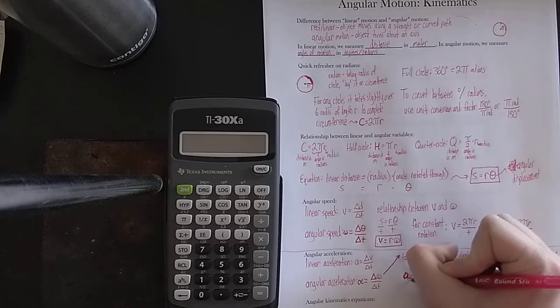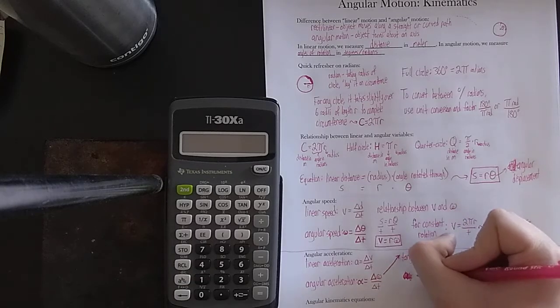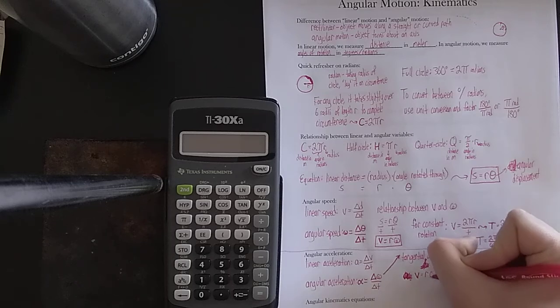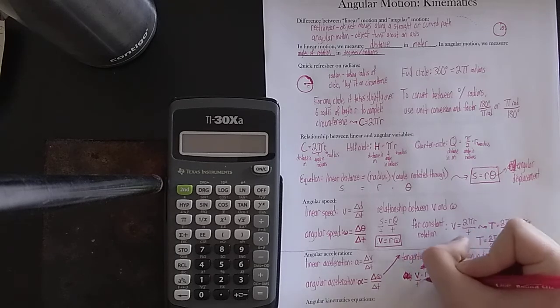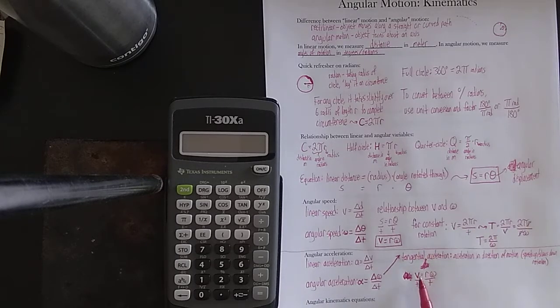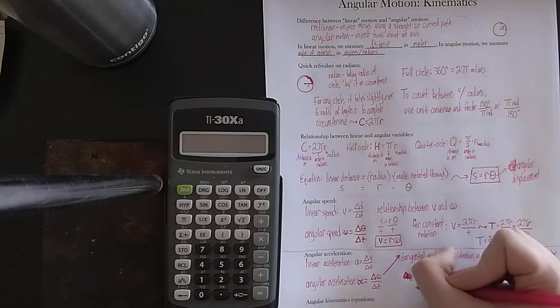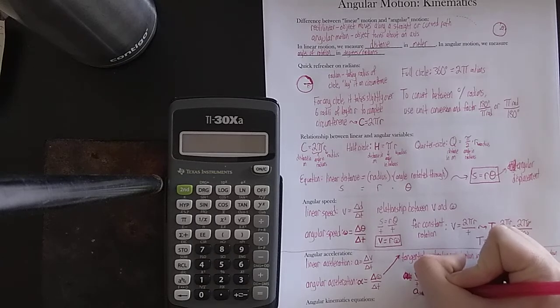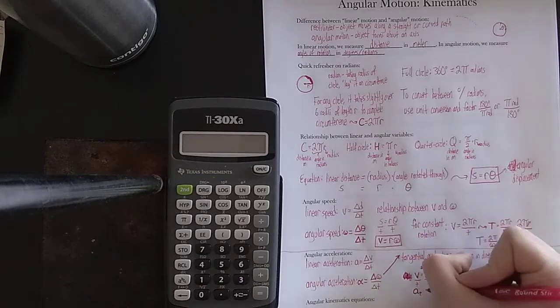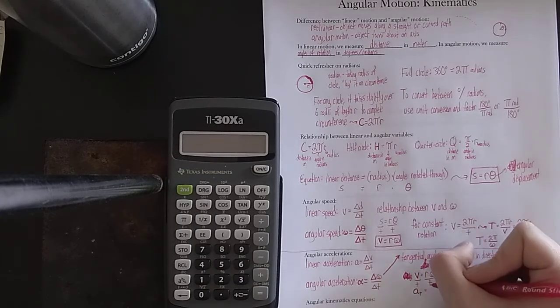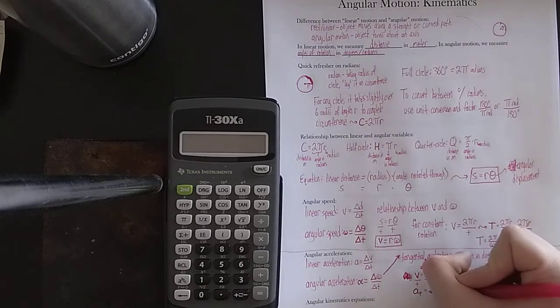Again, getting ahead of myself here, if we take v equals r omega, and we divide both sides by t. Velocity technically should be change in velocity, but divided by change in time is acceleration, and this is our tangential acceleration. So I'm going to do a sub t equals r alpha, where alpha is omega divided by t, angular acceleration.